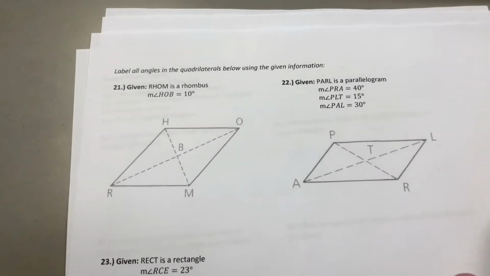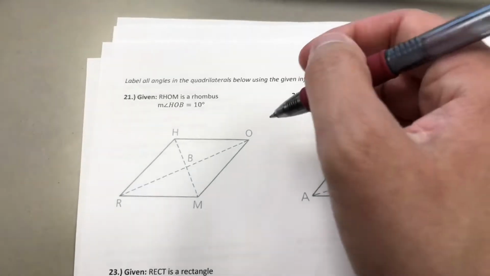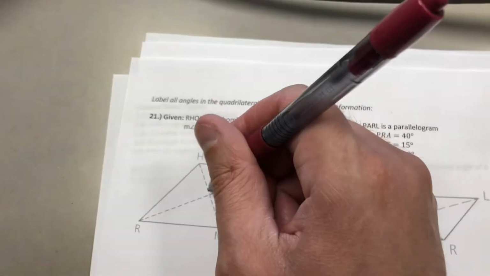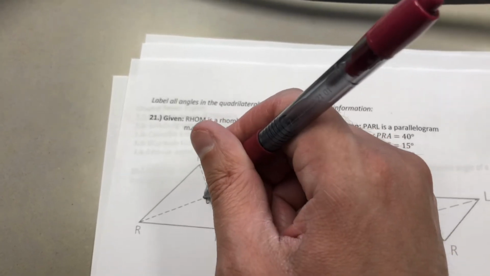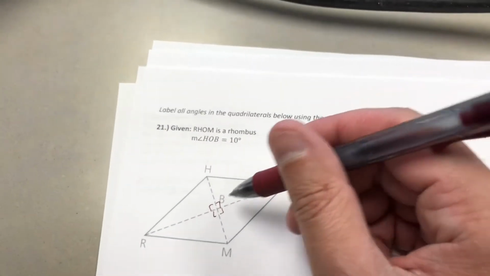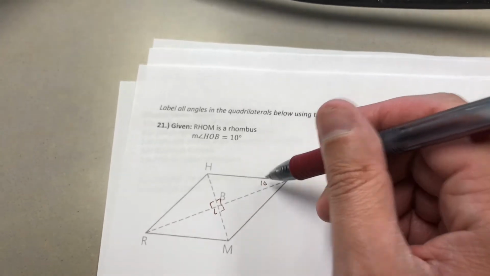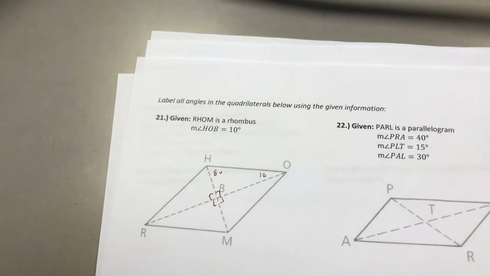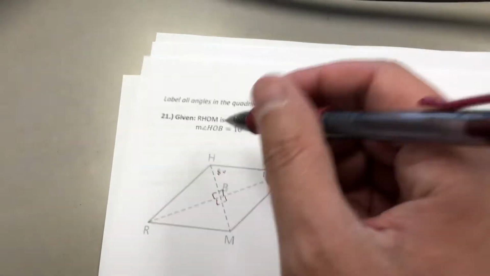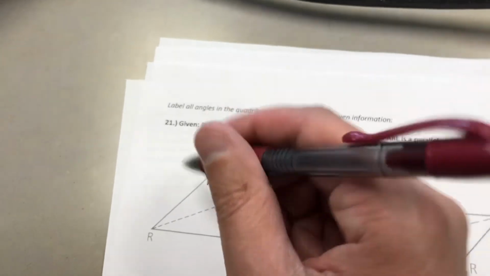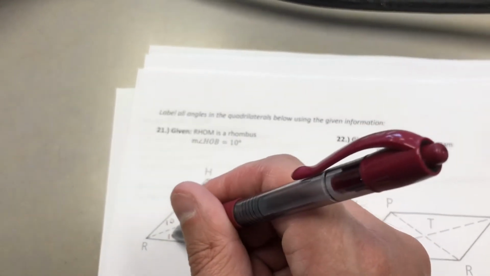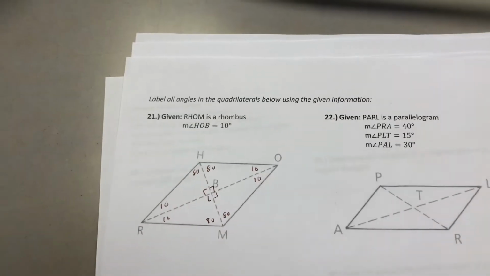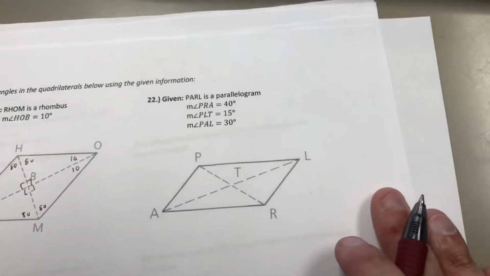All right, filling in angle measures here, we have a rhombus. HOB is 10 degrees. We can fill that in. Remember, rhombuses have perpendicular diagonals, so you've got right angles all the way around here. That's really important. So if I subtract 90 and 10 from 180, that's going to leave me with 80 for this angle measure. Rhombuses actually break up into 4 congruent right triangles. The angles are bisected, so you're going to have an 80 over here, you're going to have a 10 over here, you're going to have a 10 here, you have an 80 here, an 80 here, and a 10 there as well. So those can be filled in pretty quickly. Parallelograms take some more work.